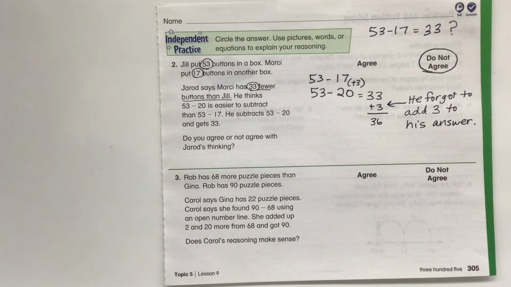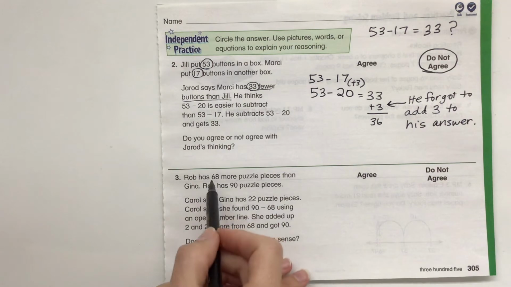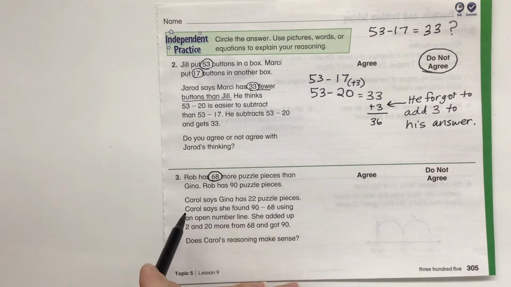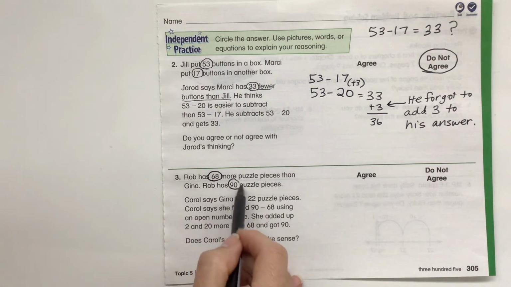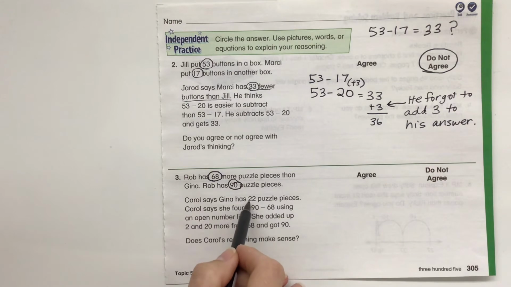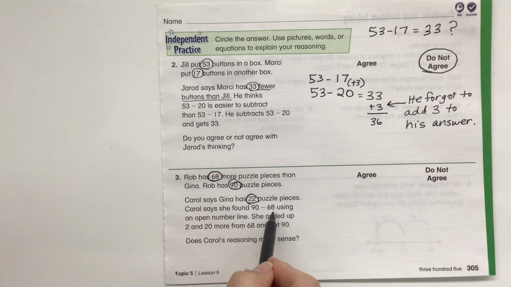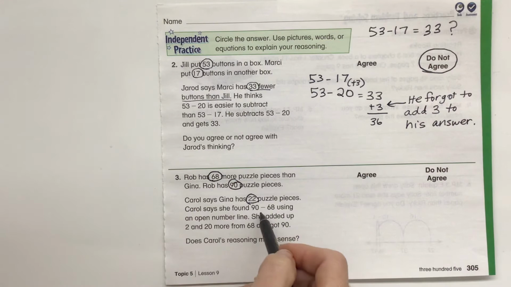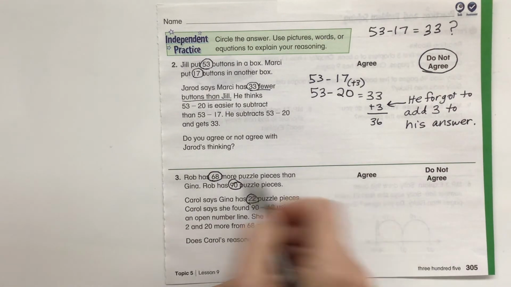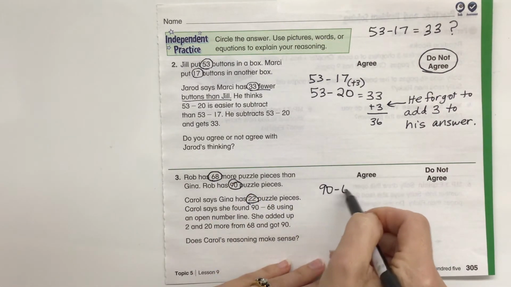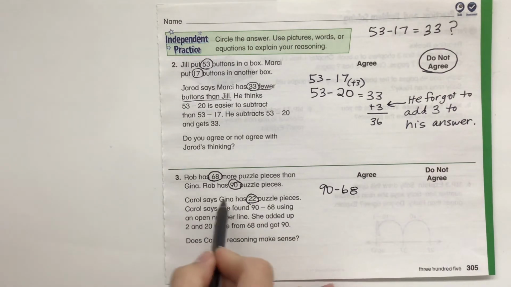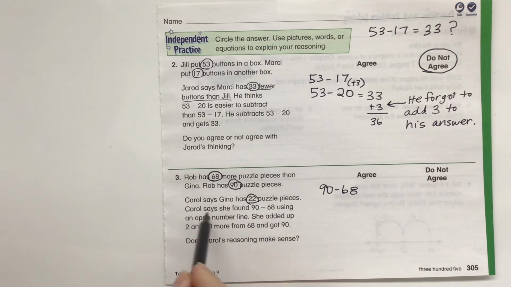All right, let's take a look at number 3. Rob has 68 more puzzle pieces than Gina. Rob has 90 puzzle pieces. Carol says Gina has 22 puzzle pieces. Carol says that she found 90 minus 68 using an open number line. Okay, so that's correct. We definitely know that we need 90 minus 68. So Carol says that Gina has 22 puzzle pieces.